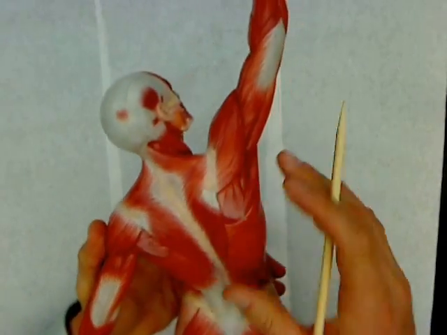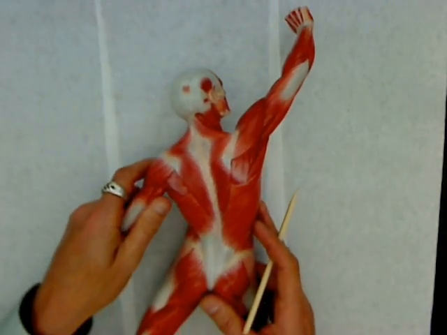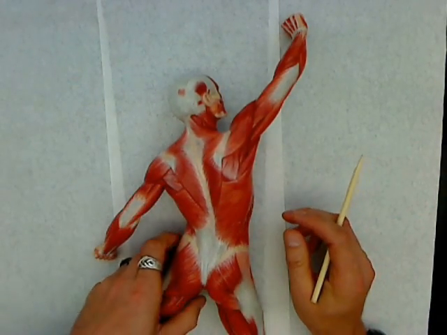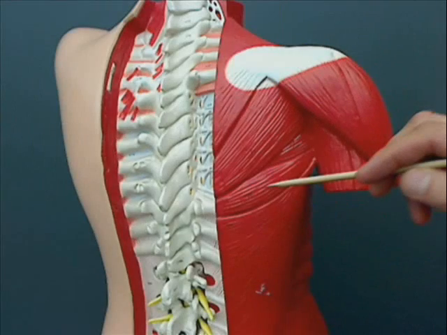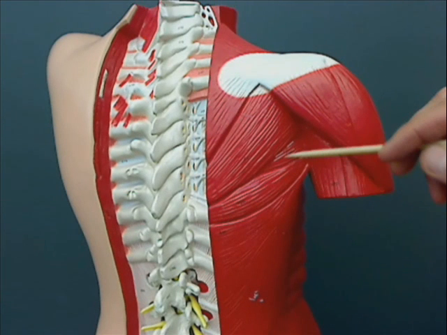The place that I really ask for it, though, is on the torso models, so I'll show you on there. Teres major. This is teres major. Teres minor. This is teres minor.